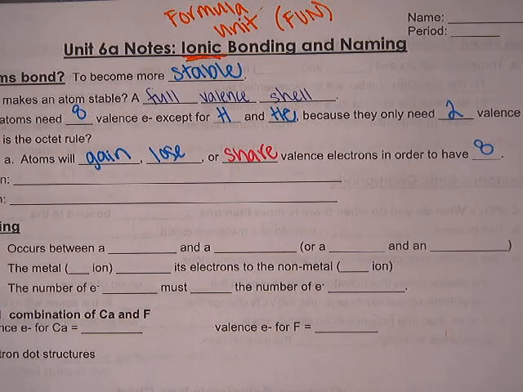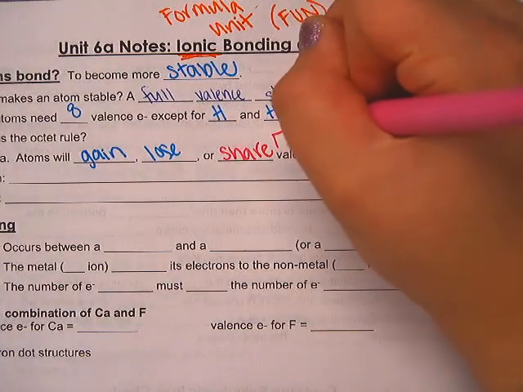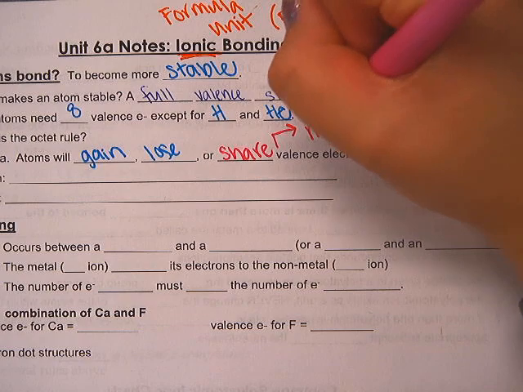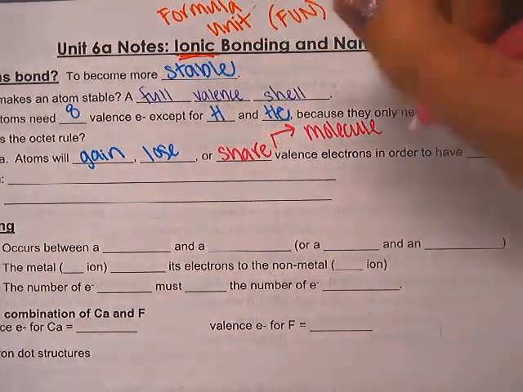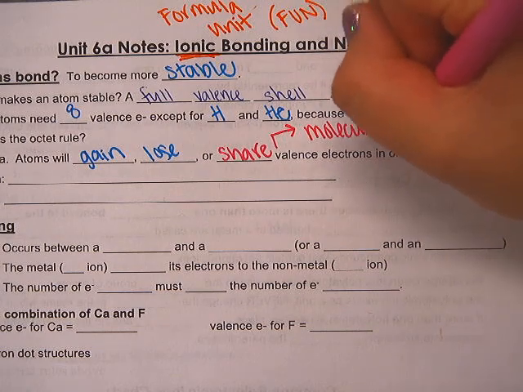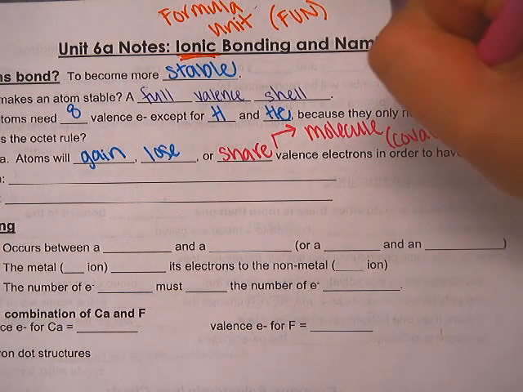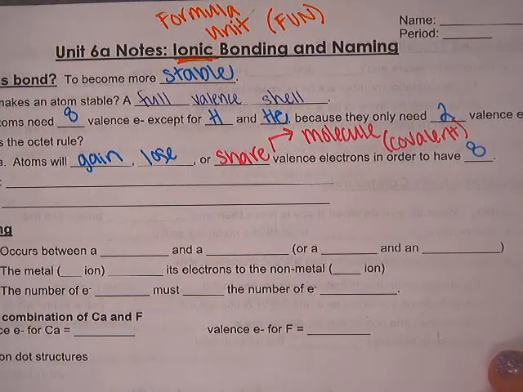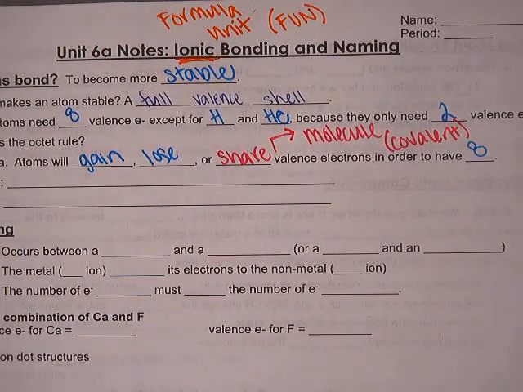The reason that I wrote share in a different color is because when you are sharing valence electrons, that's what makes something a molecule. That's a covalent compound. So again, that won't happen in this unit. In this unit, all we're going to talk about is gaining and losing electrons. So part 6B of our notes, we'll talk about covalent compounds and how molecules are formed.